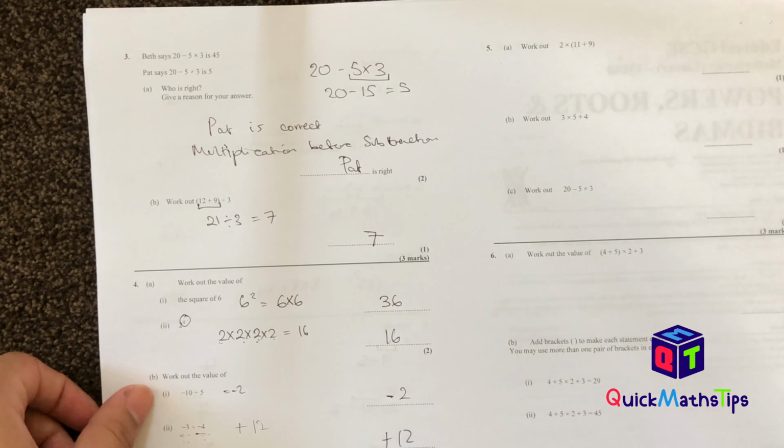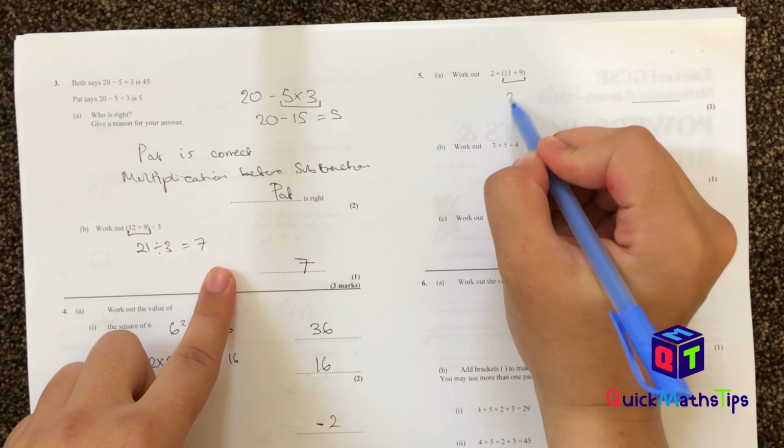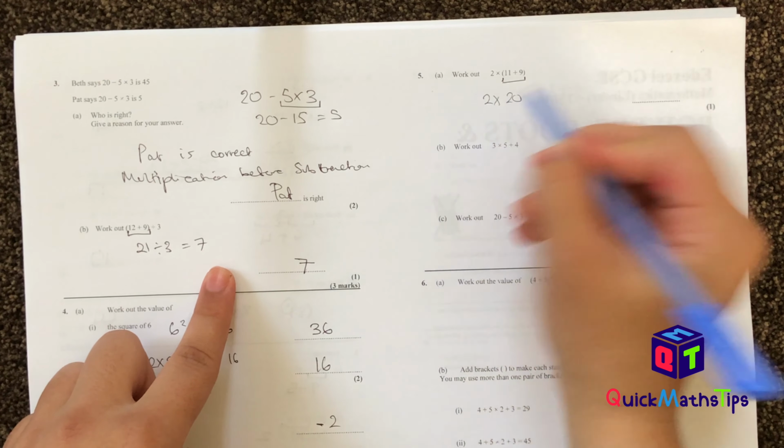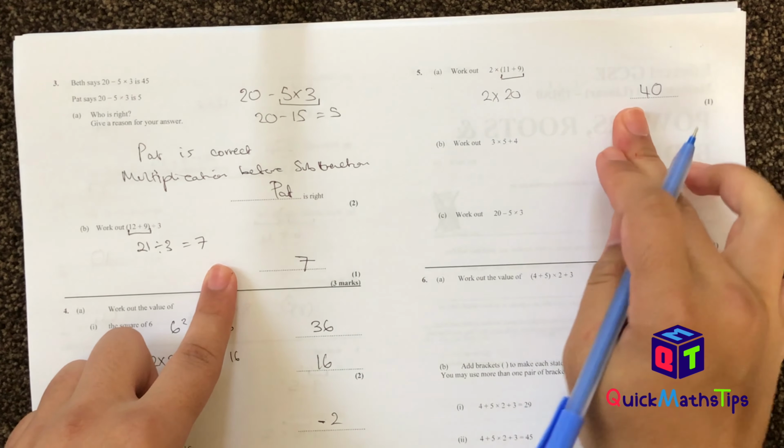Okay? Now this says work out 2 times (11 plus 9). Now 11 plus 9 is in my bracket, so I'm going to work that out first, and it gives me 20. Then I'll do 2 multiplied by 20, which is equal to 40. So my answer for this question will be 40.